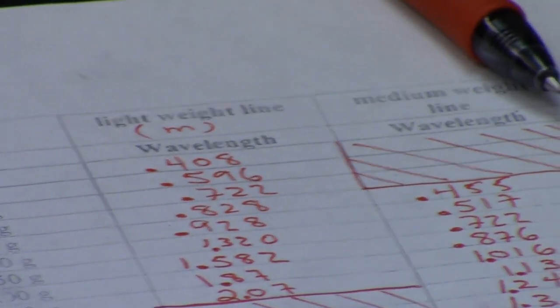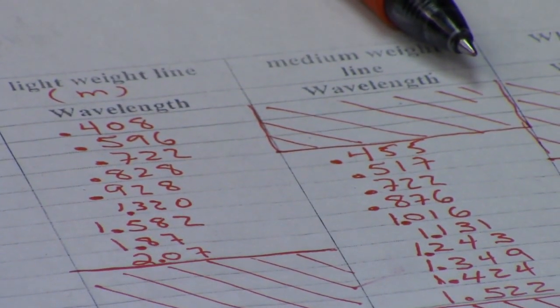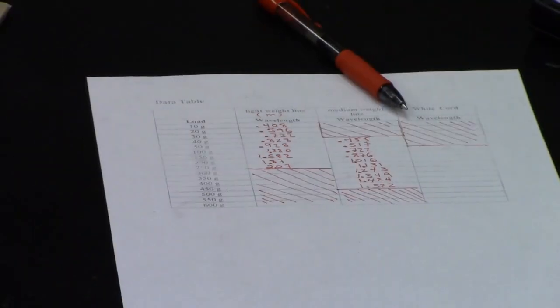All right, so we're 2/3 done with the data. Oh, I think I see it, yep. All right, and so there's the data for the medium one. And let me do the same thing.